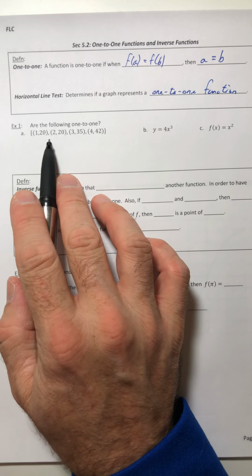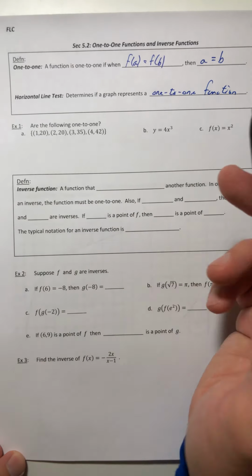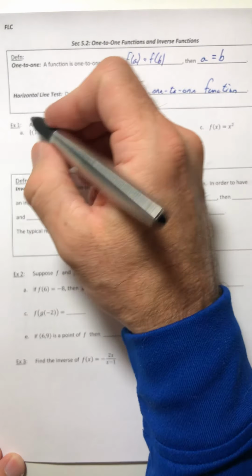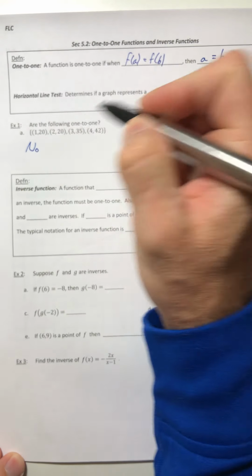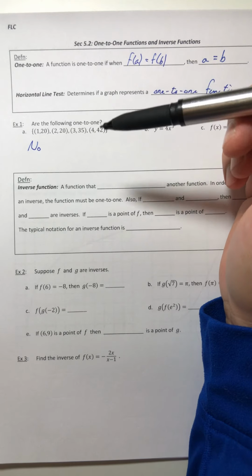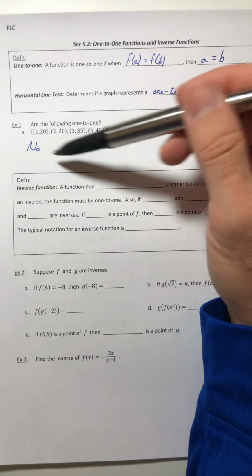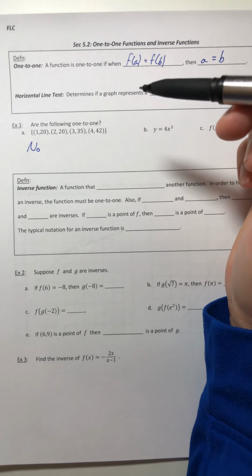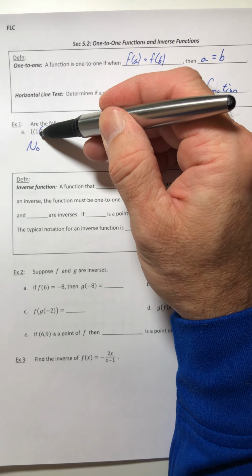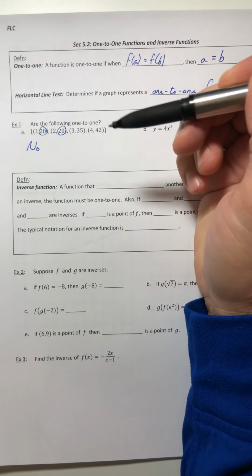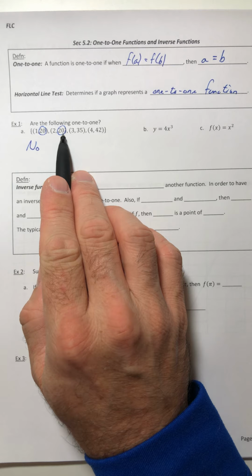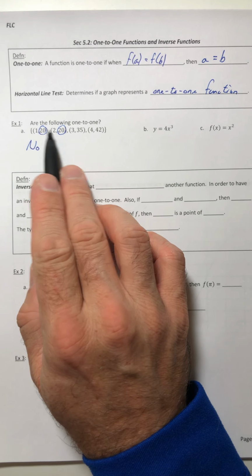Are the following one-to-one? So example A, you just have a set of points. So in this one, if you look at all of your points here, the answer is going to be no. This is not representative of a one-to-one function. So then the question is, okay, well, why not? Do you see it? There's something in there that says, hey, this is not one-to-one. So there's something in here that your eye should be drawn to, and it's these two things, the 20s, because that's not following your definition. So you should have had two different y values with the two different x values.